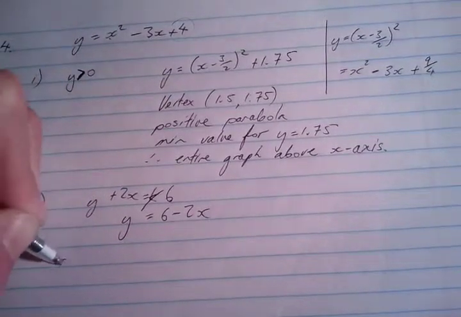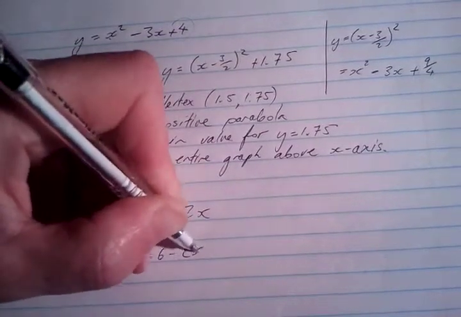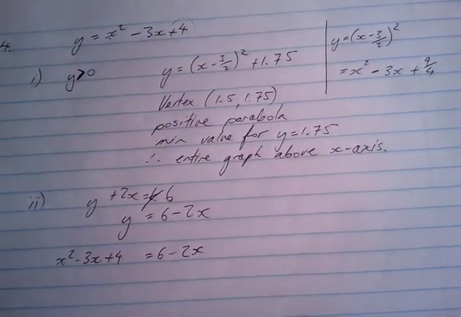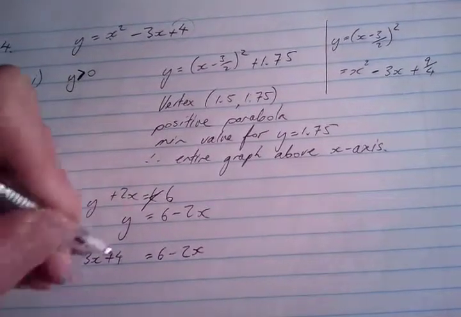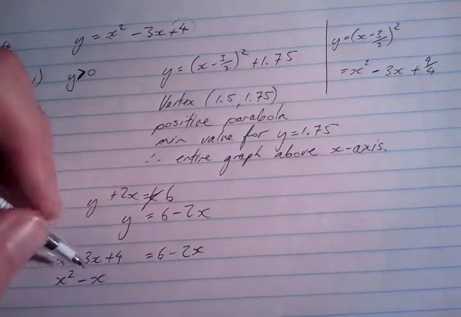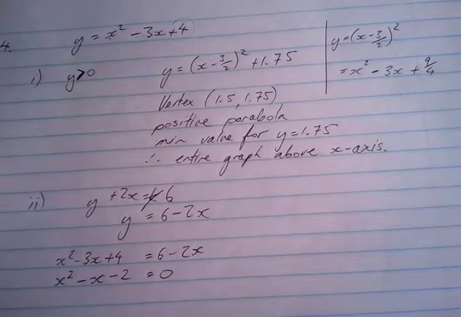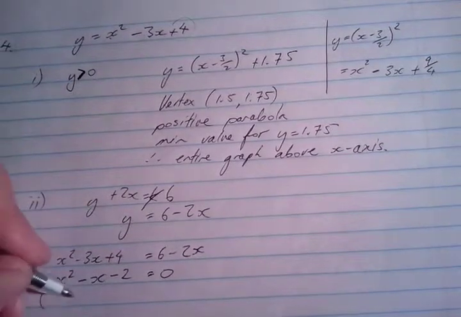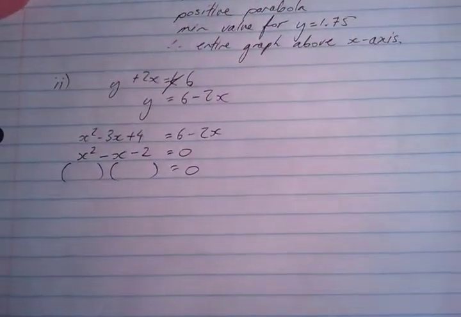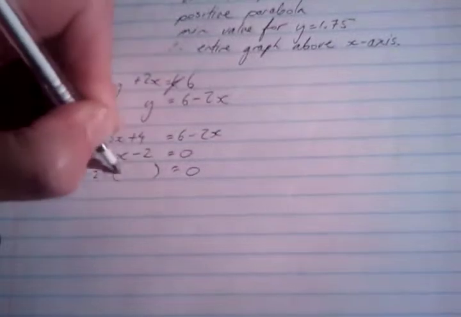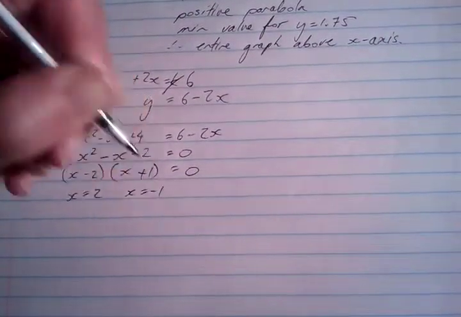So that means that x squared minus 3x plus 4 is equal to 6 minus 2x. Now I need to tidy that up and set it equal to 0 so that I can begin solving. So x squared, and we're bringing that across, so we have minus x, and we're bringing the 6 across, so we'll have minus 2 equals 0. And hopefully again this will be a nice easy one to factorize, but if it wouldn't, then we can go to the quadratic formula. So looking at these, we'll have (x minus 2) and (x plus 1), which means we've got x is 2 and x equals negative 1.